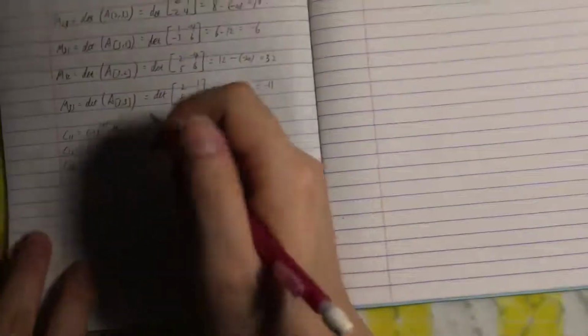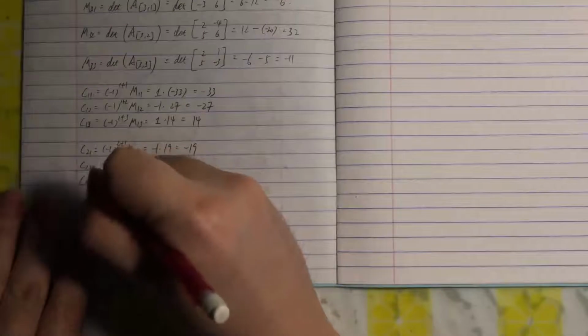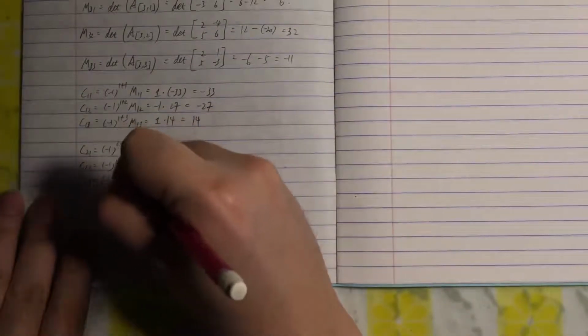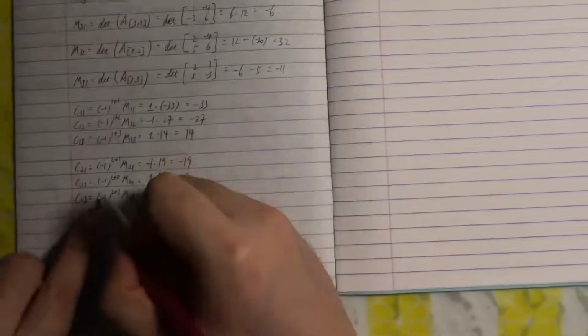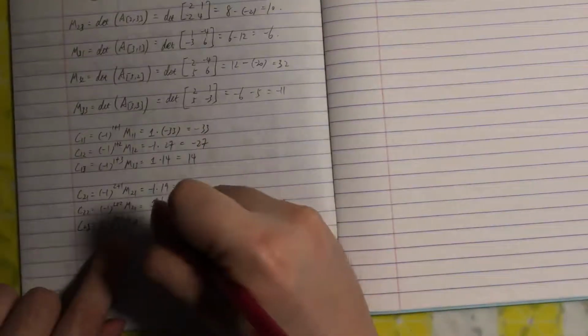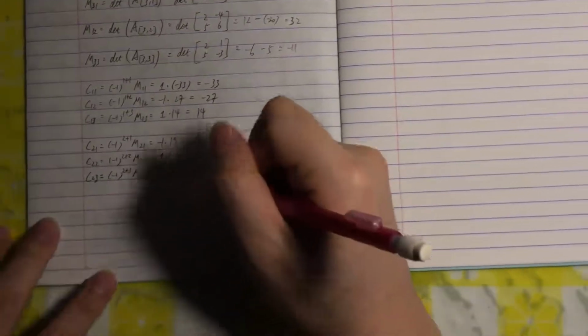Next, find C23. C23 by definition is negative 1 to the power of 2 plus 3 times M23. Negative 1 to the power of 5 is negative 1. M23 is 10. Negative 1 times 10 is negative 10.